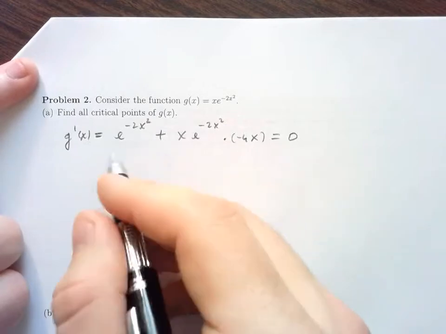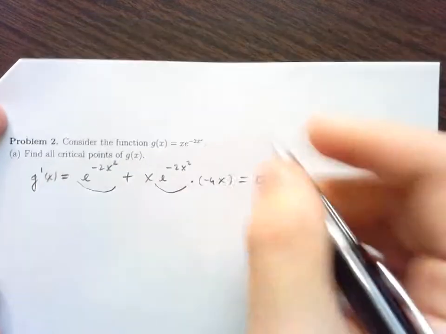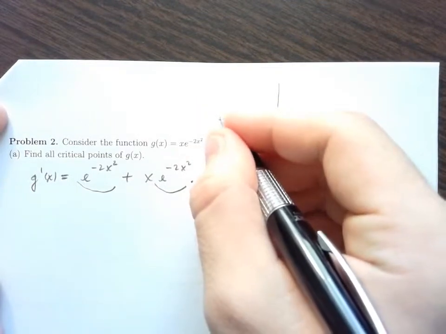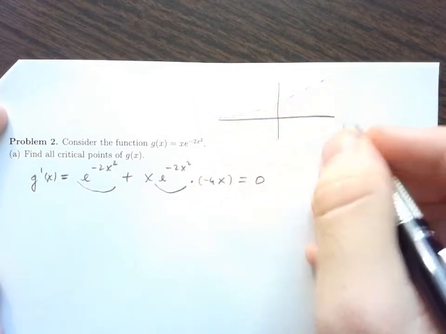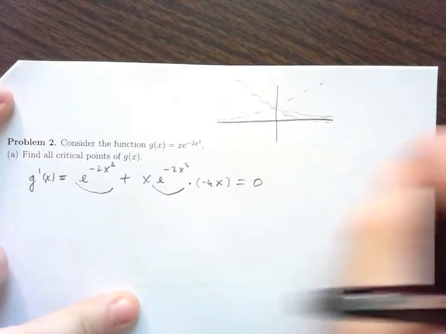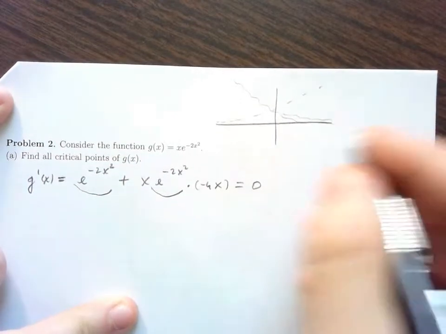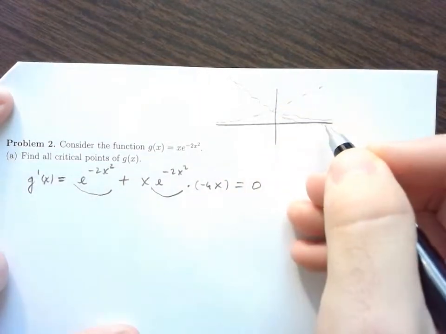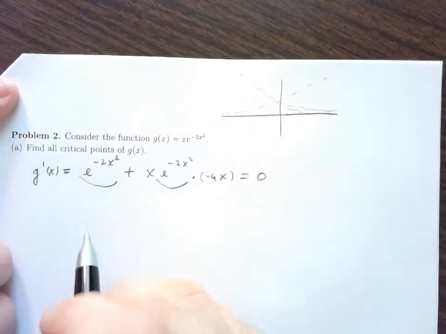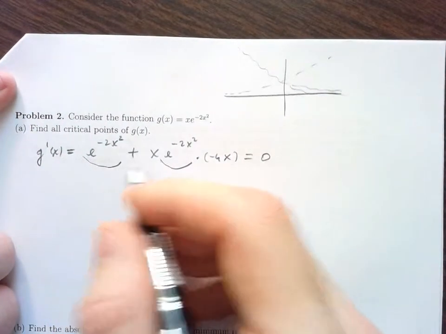Now, since the exponential function, its graph looks either like this if the exponent is positive, or like that if the exponent is negative, it's never going to cross the x-axis. It's always going to be above the x-axis, and this is true for every exponential, no matter what the base is. So that means this is never 0.